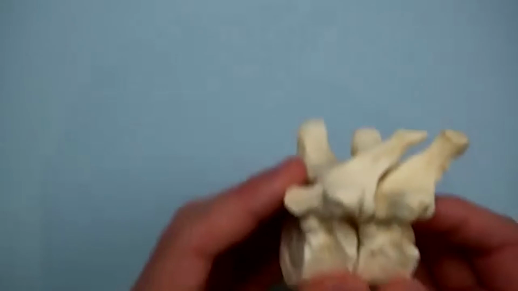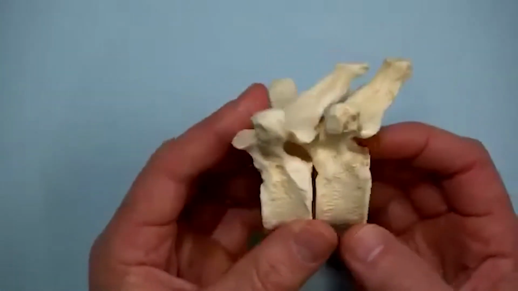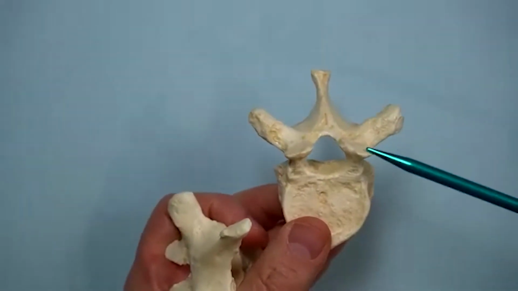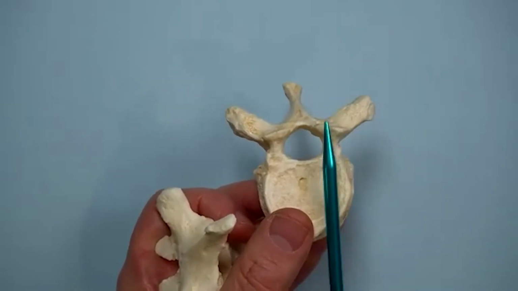Compared to, say, the mid-thoracic. So here's a couple of mid-thoracic vertebrae, this is the T10, T9. You can see the facet joints, they face just about completely backwards.